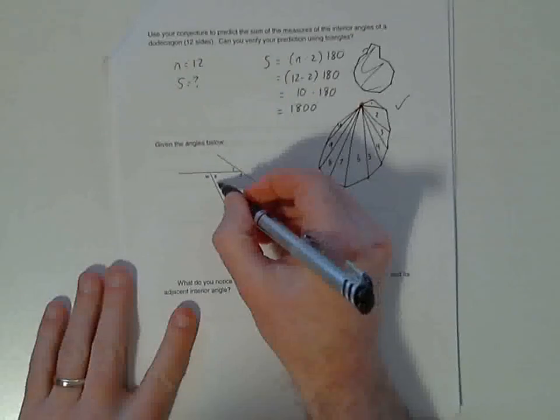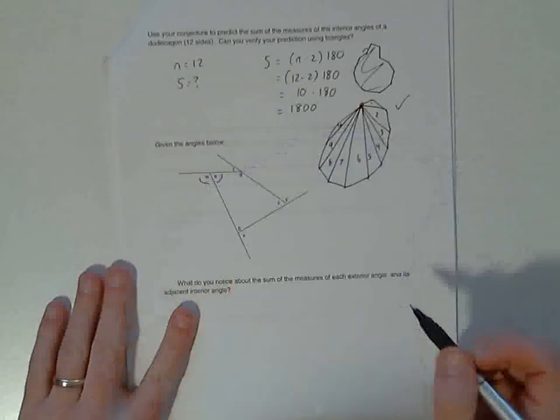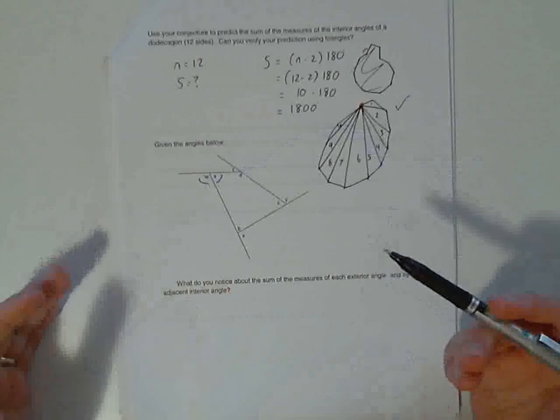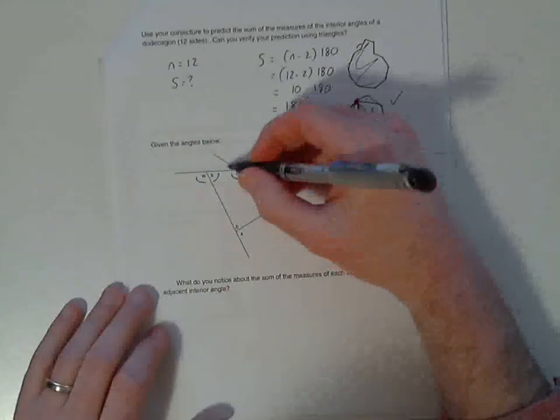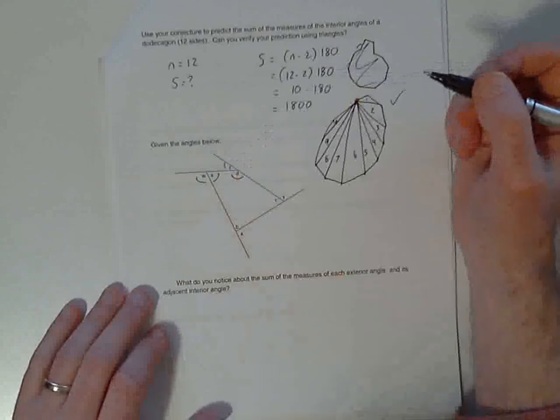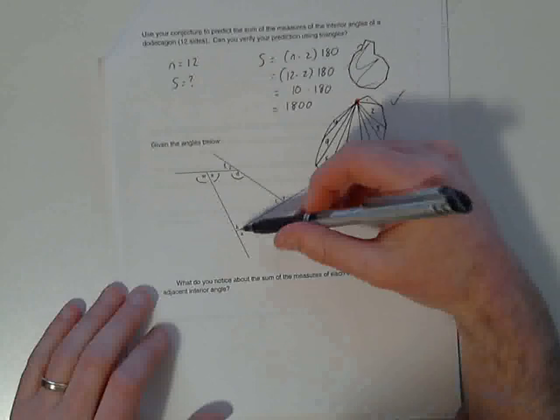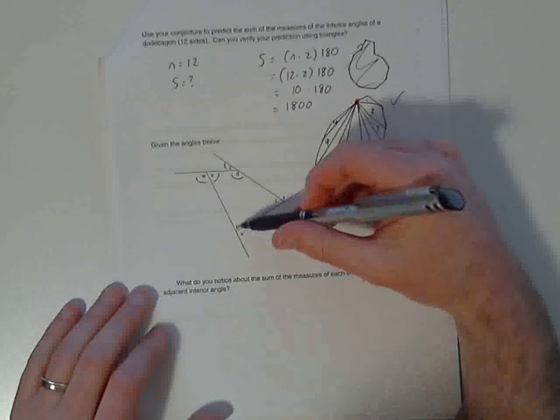Now we're going to go on to the counterpart. There's actually two theories. There's two formulas that we need in this unit. The other one is actually much easier. Let's try and see how it works. So given the angles below, what do you notice about the sum of the measure of each exterior angle?